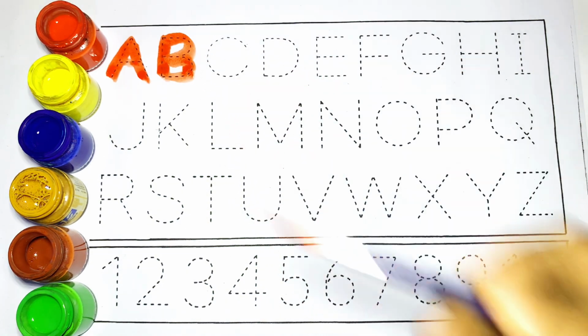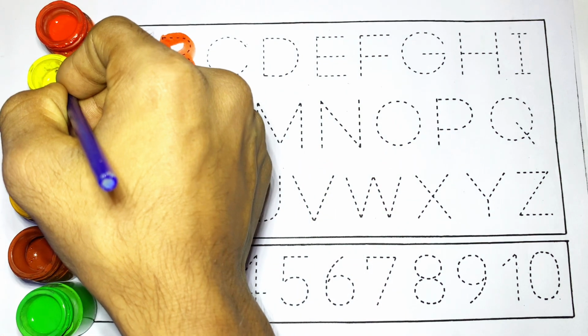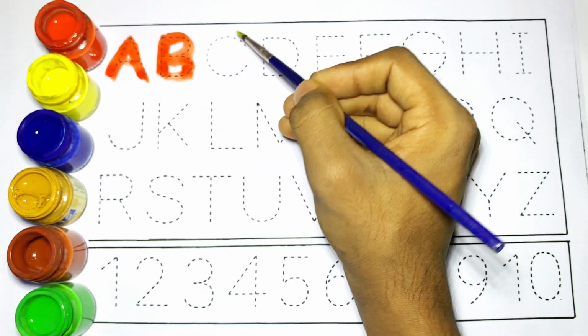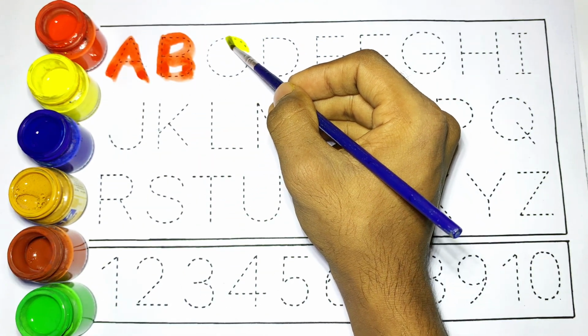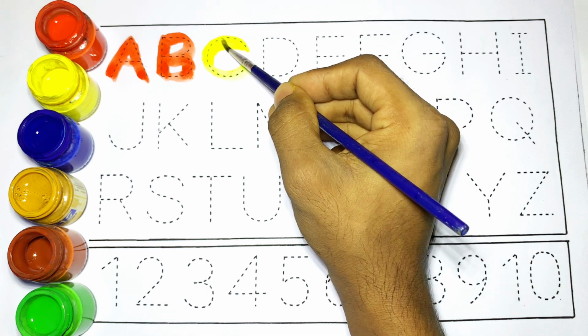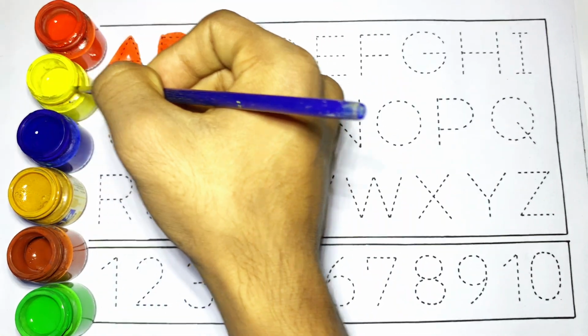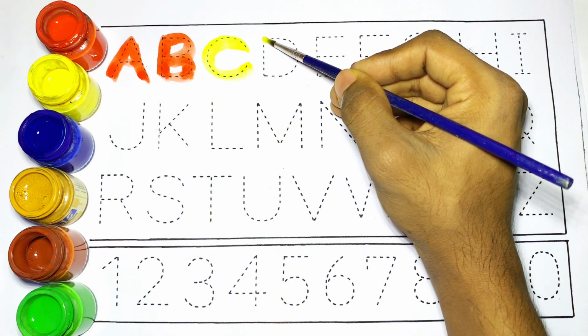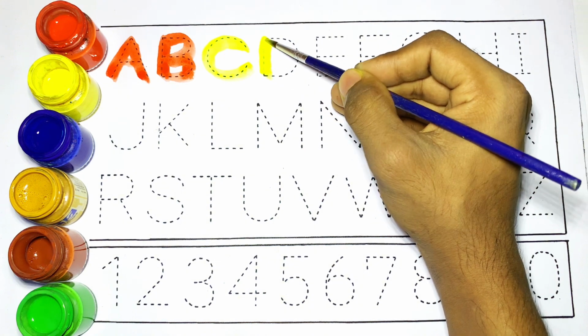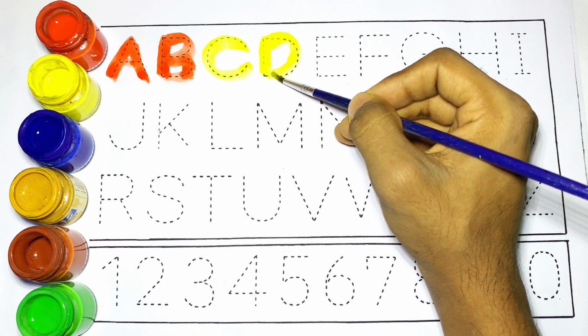Kids, next C. C for cat, C for car. The alphabets of C. And use yellow color. Kids, again use yellow color and draw D. D for dog, D for doll. The alphabets of D.